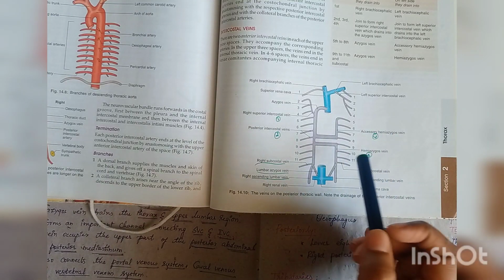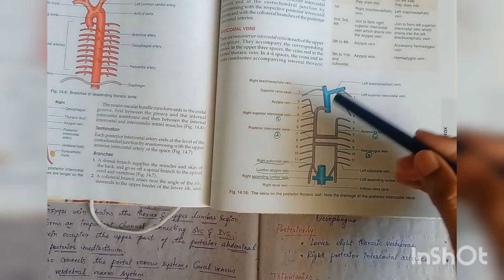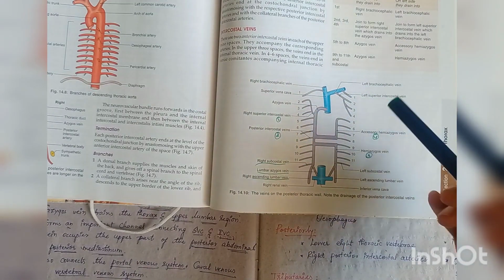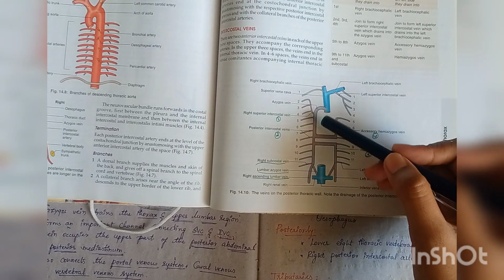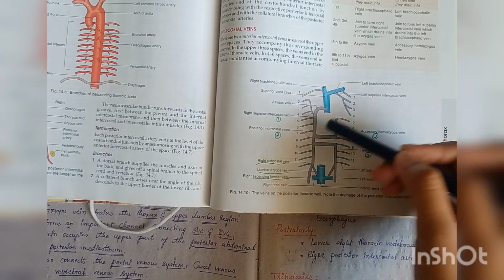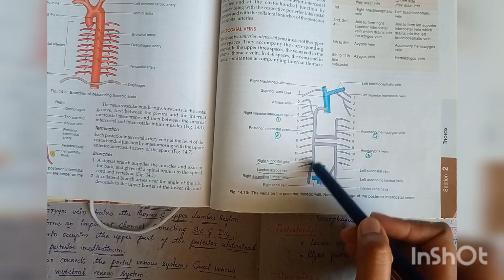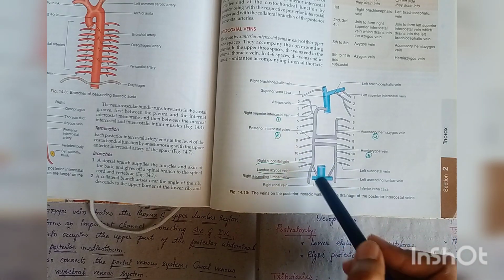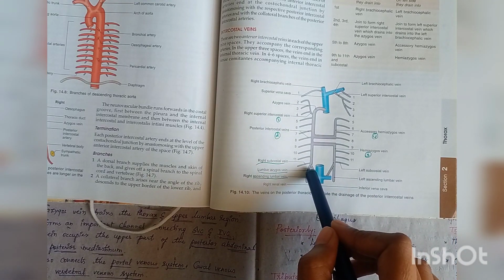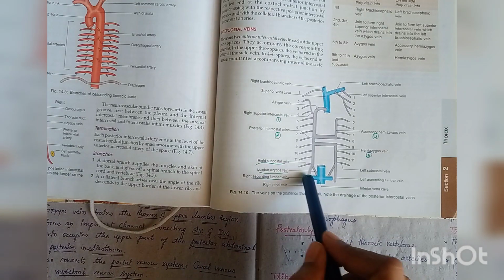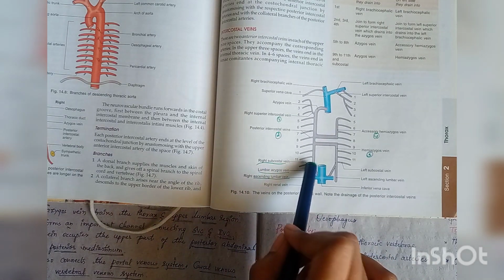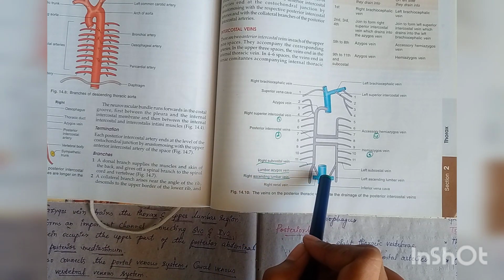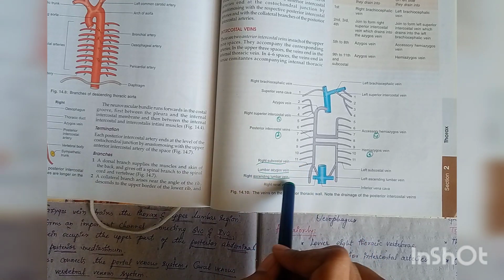Today our topic is about azygos vein. This is azygos vein. Azygos means unpaired. So how is this vein formed? This vein is actually formed by three important veins which arise in the posterior abdominal segments. They are the right subcostal vein, the lumbar azygos vein, and the right ascending lumbar vein.